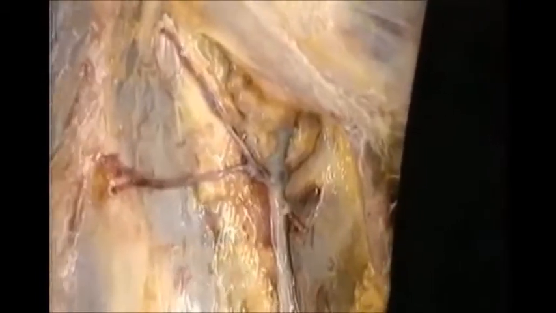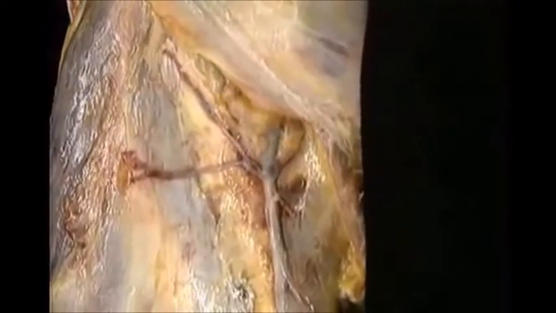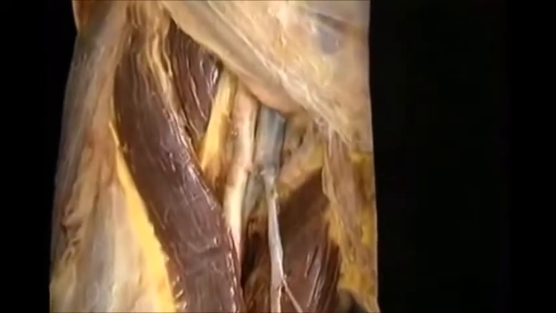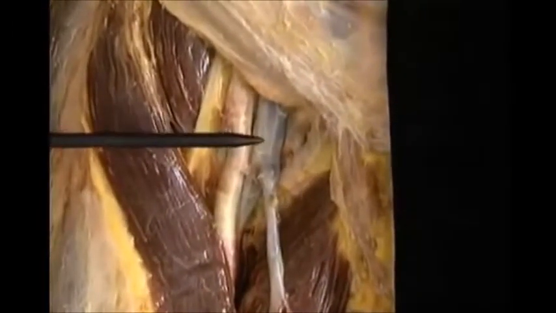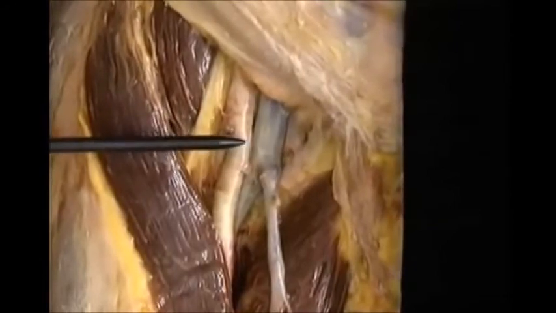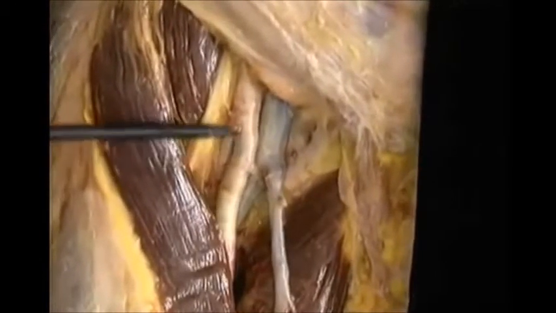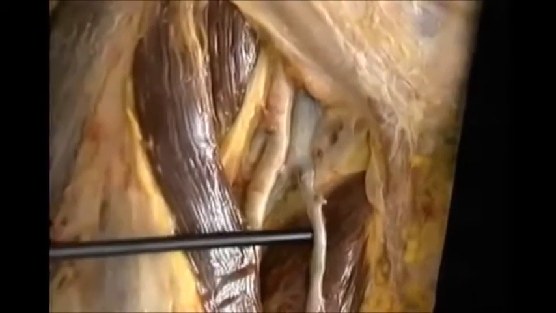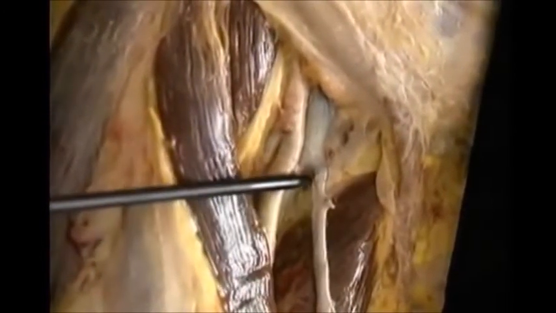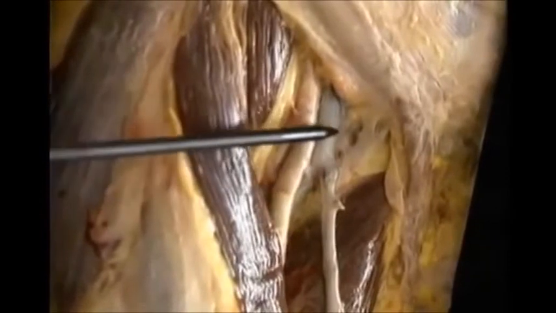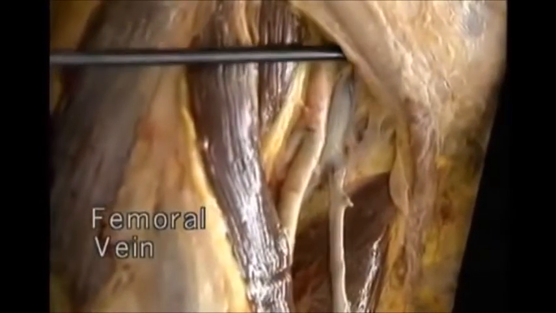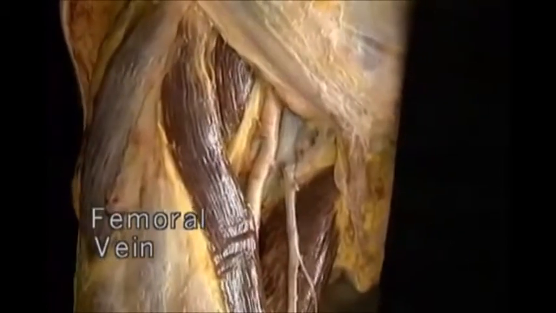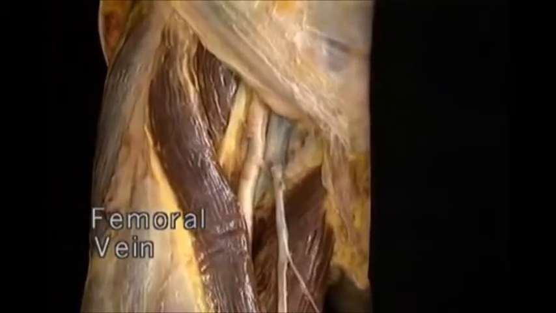To see where the saphenous vein goes, we'll remove the fascia lata and the underlying fat. Here are the main blood vessels to the leg, the femoral vein and artery. And this is the femoral nerve. The long saphenous vein ends by joining the femoral vein here. The femoral vein passes beneath the inguinal ligament. To see where it goes, we'll remove the abdominal wall, leaving just the inguinal ligament.